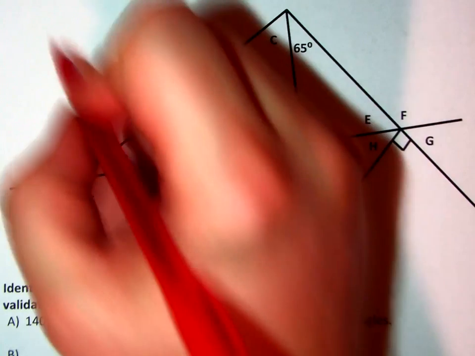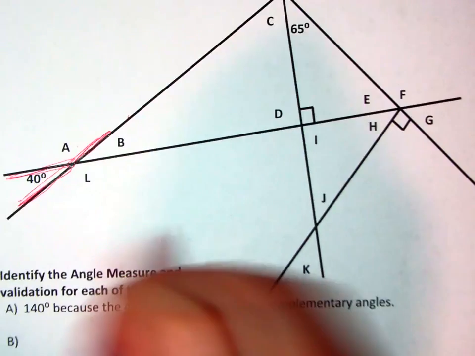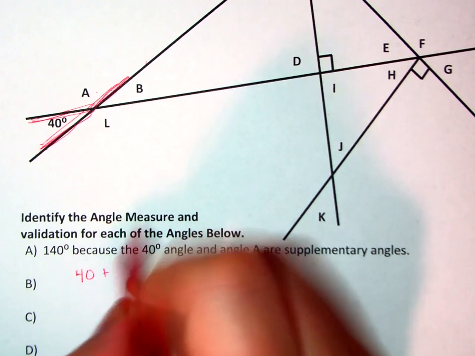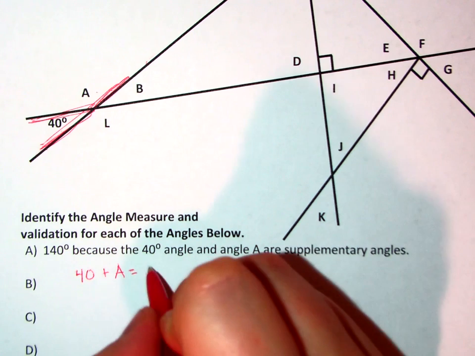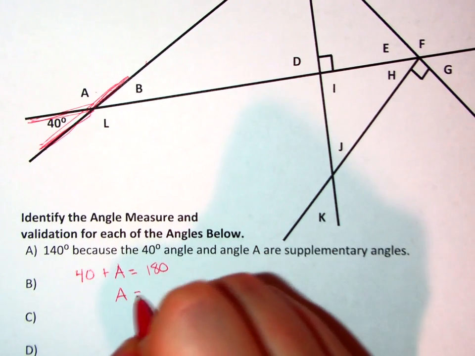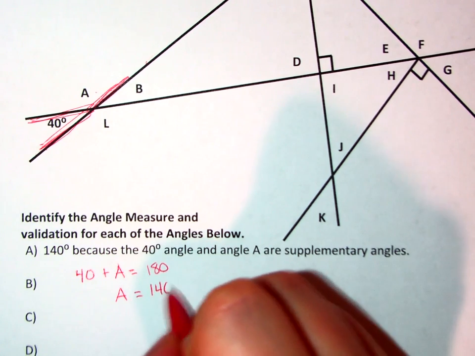So I should be able to determine that 40 plus A is equal to 180 degrees. Subtract 40 from both sides, and A is equal to 140 degrees.